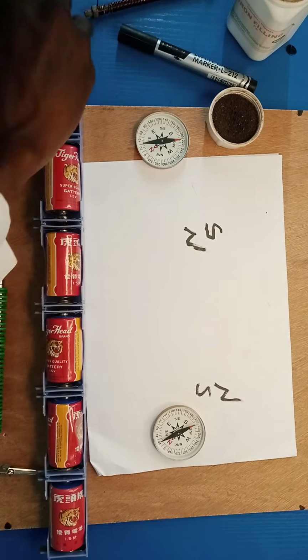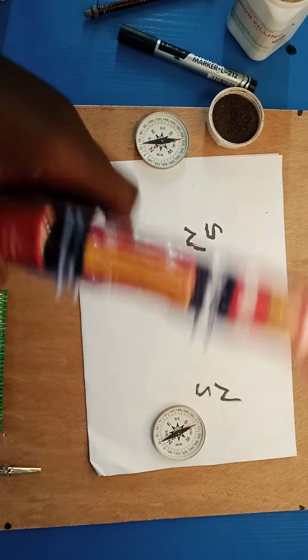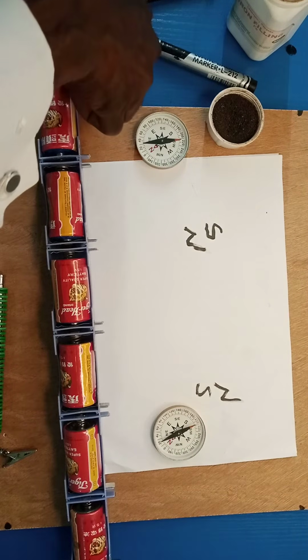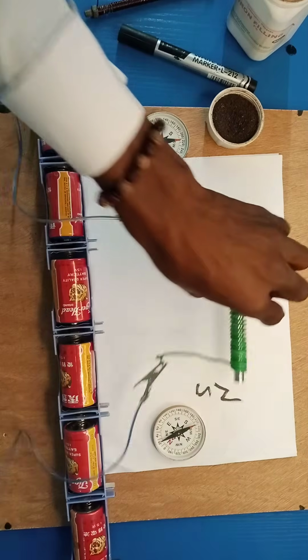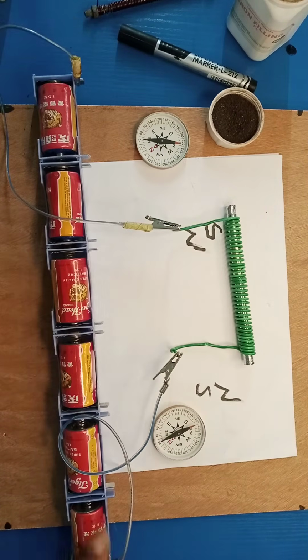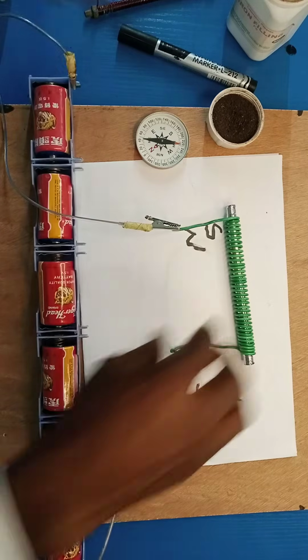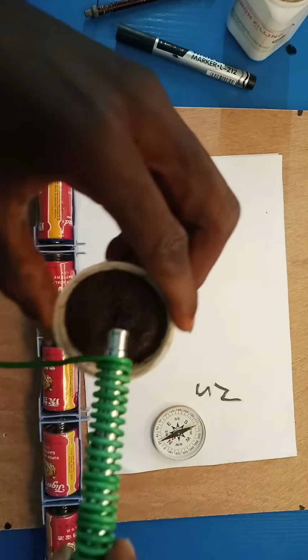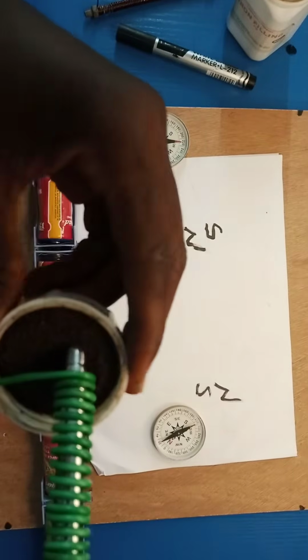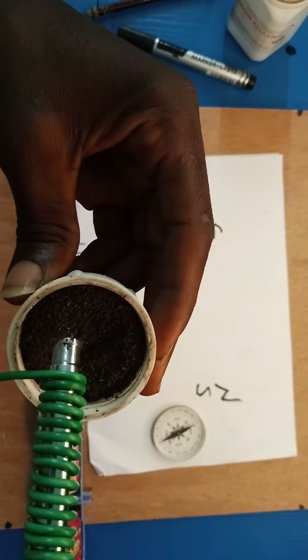This time I'll also alternate the battery again and do it as I did the other time. So I'm going to dip this here and observe what will happen.